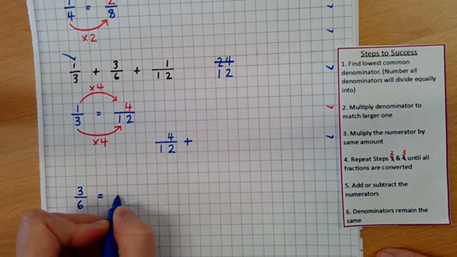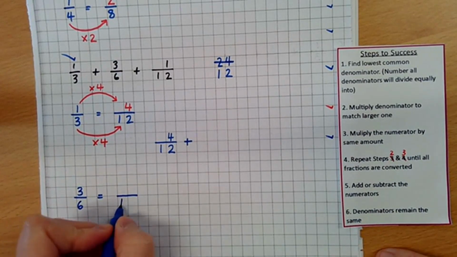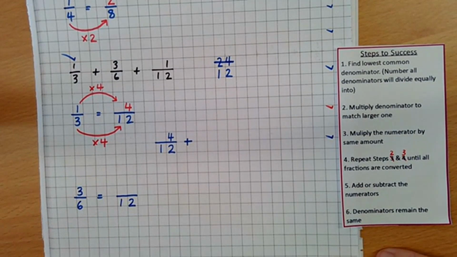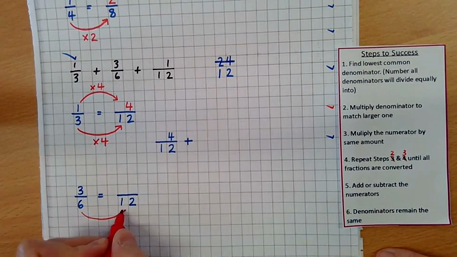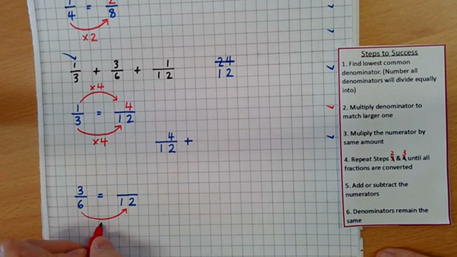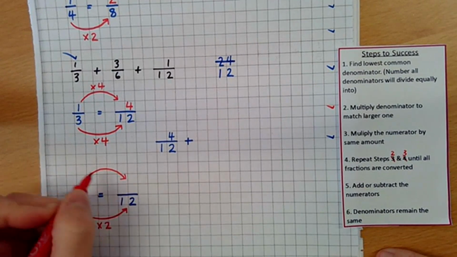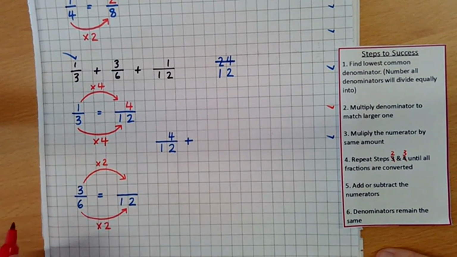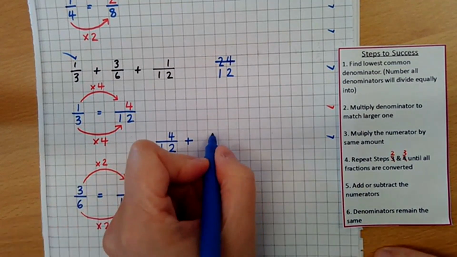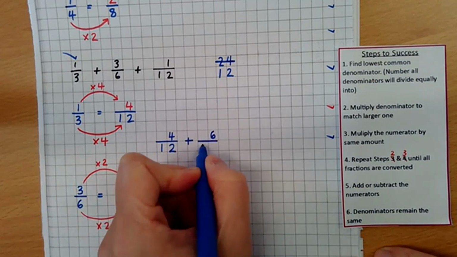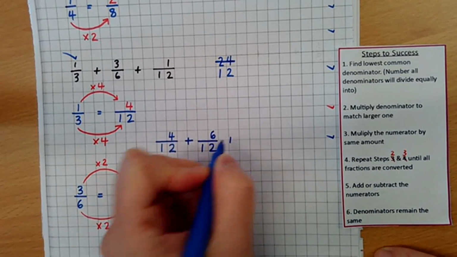3/6 equals, what am I converting it to? 12ths. Okay. What's the second step? Multiply it by what? Good. And the third step? Multiplying 3 by? Good. And my answer is, what am I going to do with that fraction? Yes, I'm going to write it down. 6/12. Good. Is that it?